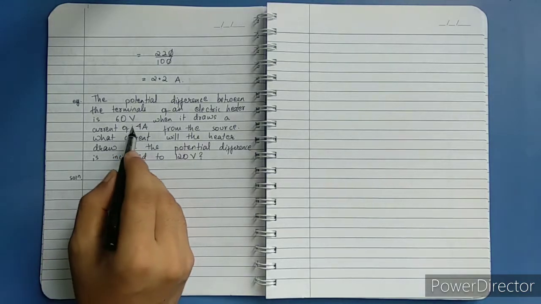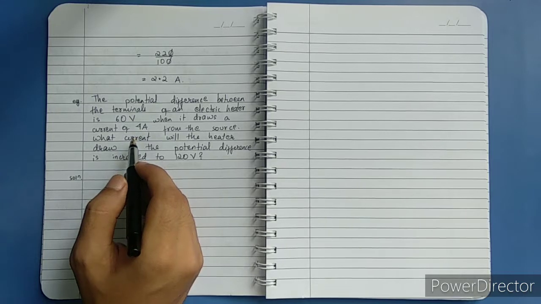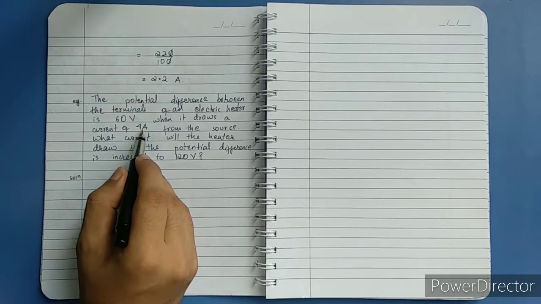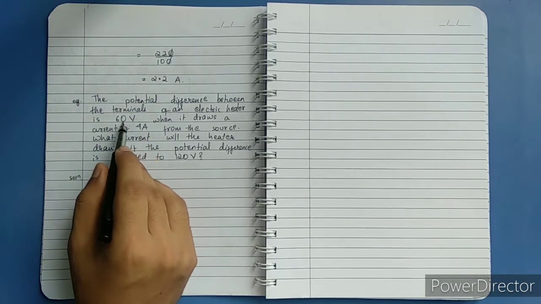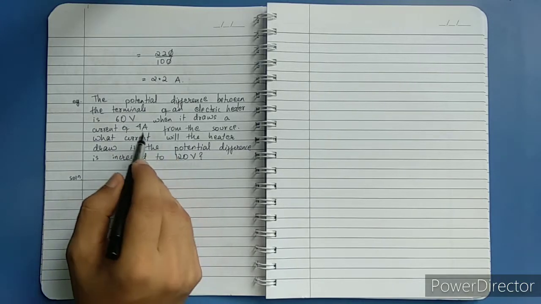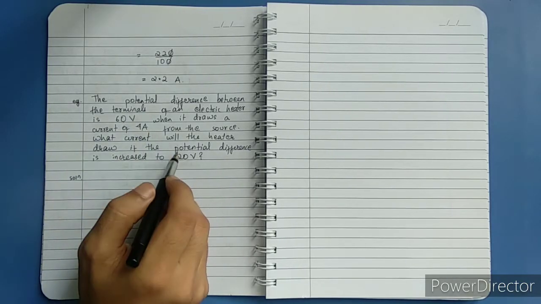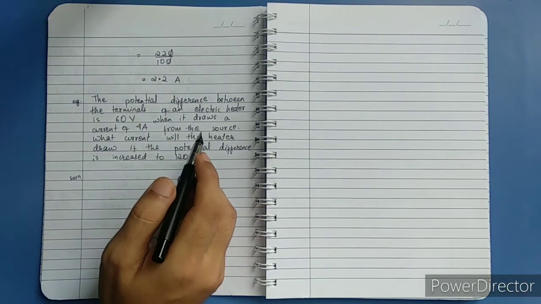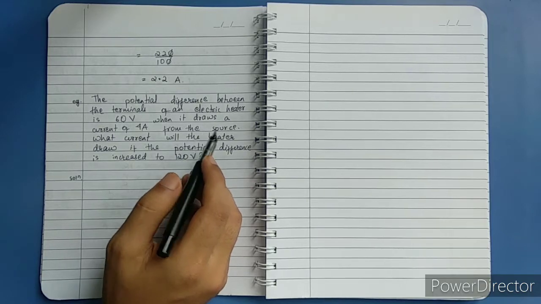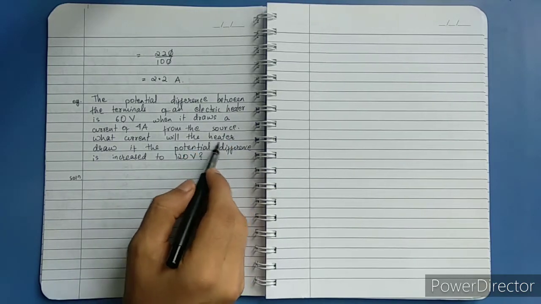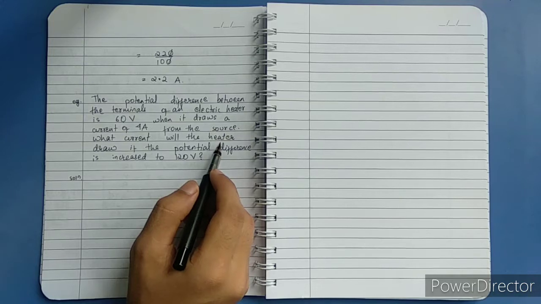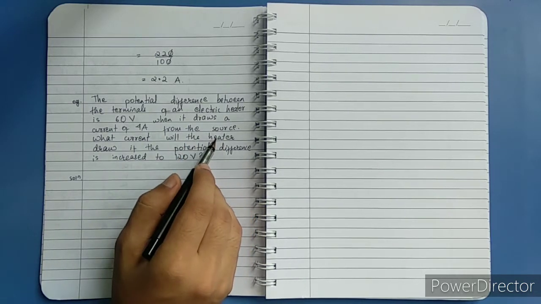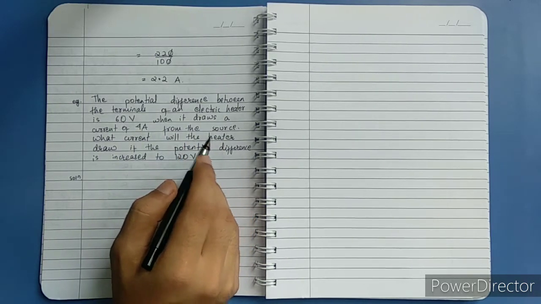So what changes when we have three things: potential difference, the current and the resistance. So potential difference is changing, and as the potential difference changes, the current will change. And the third thing, resistance, depends upon the material of the wire. Here we have the same electric heater. The electric heater is not changing. So if the electric heater is not changing, its length, the length of the wire, all things are remaining same. So the resistance will remain constant. So we need to find out what remains constant.